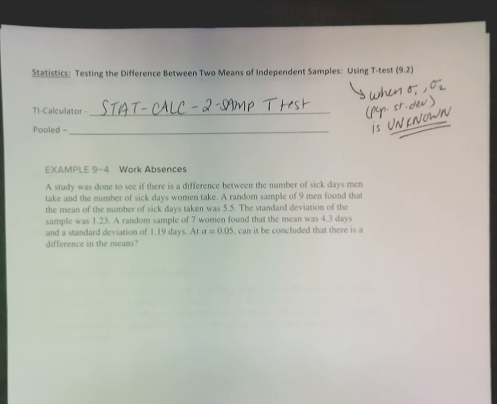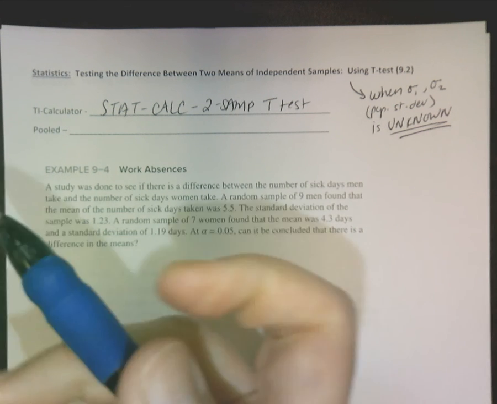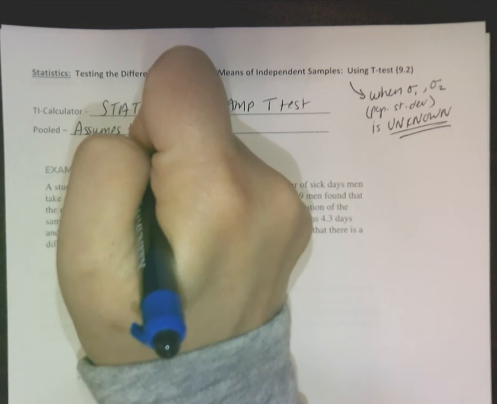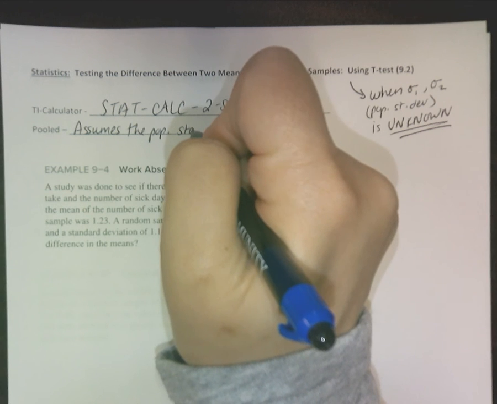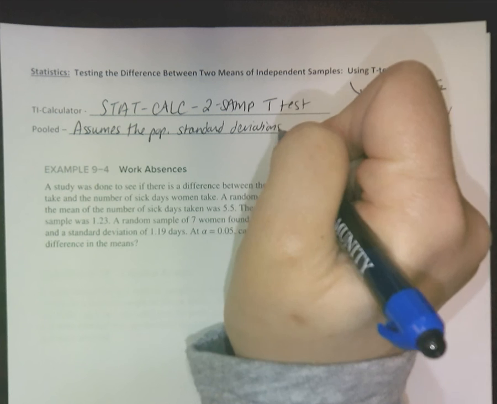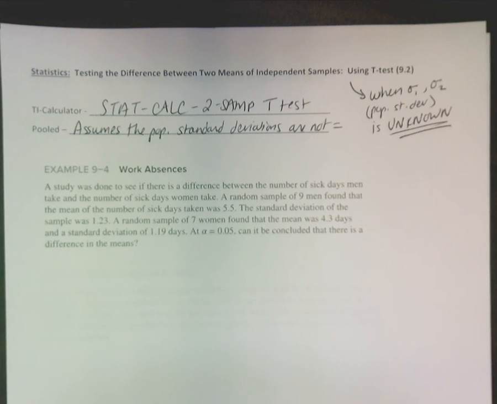We don't know if this drug is going to help. We've never tested it before, okay? There's this new word you're going to hear. It's called pooled, and you're going to see it on the calculator. What pooled stands for is that it assumes the population standard deviations are not equal. So we are going to assume they're not equal. We're going to assume there's a slight difference when we do our homework tonight.